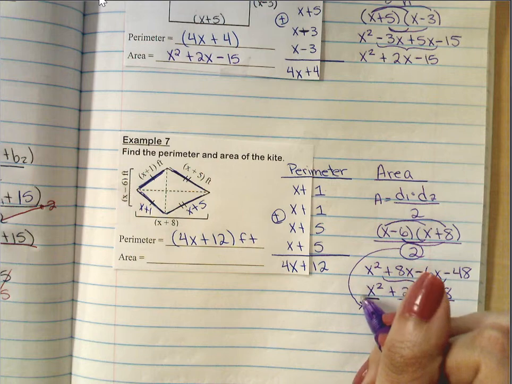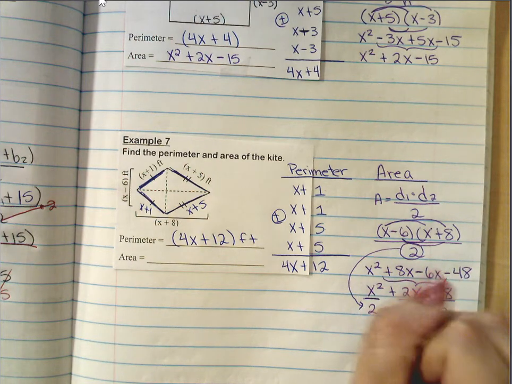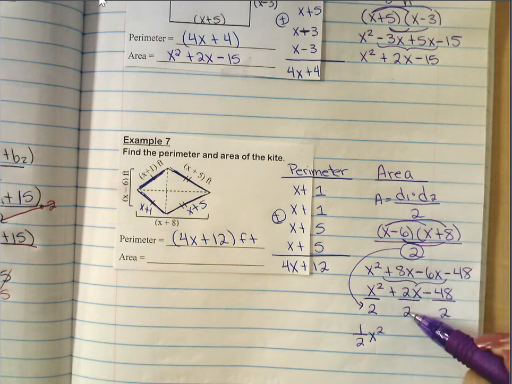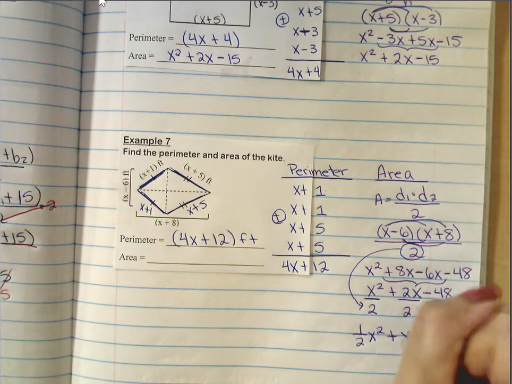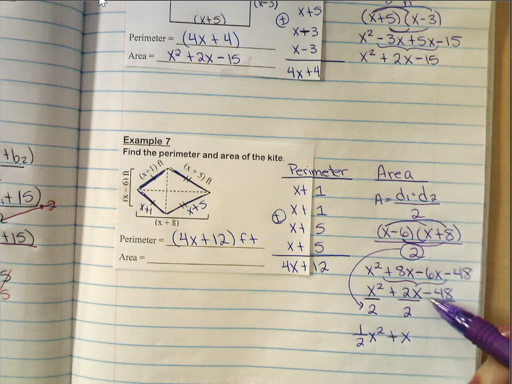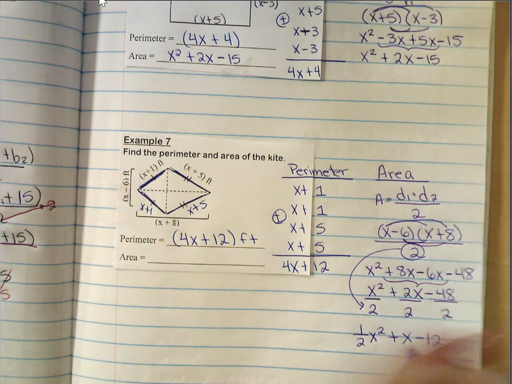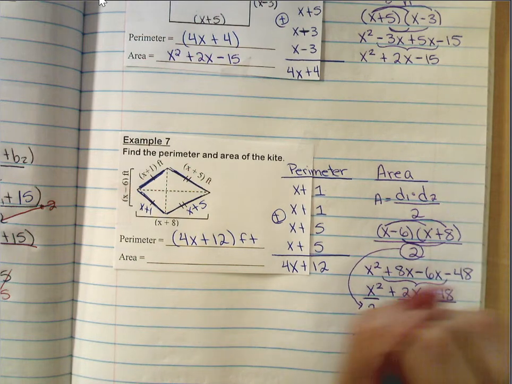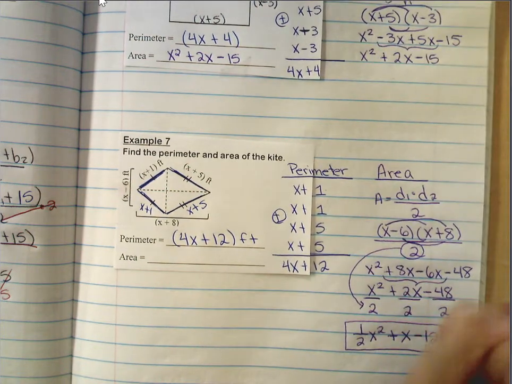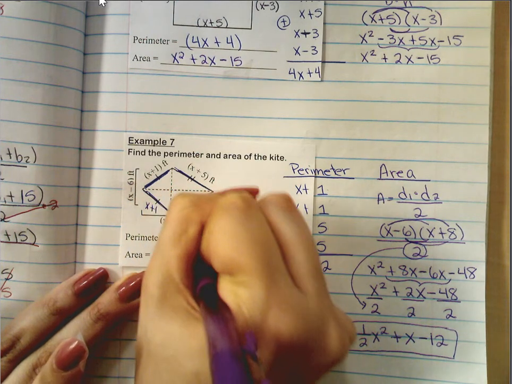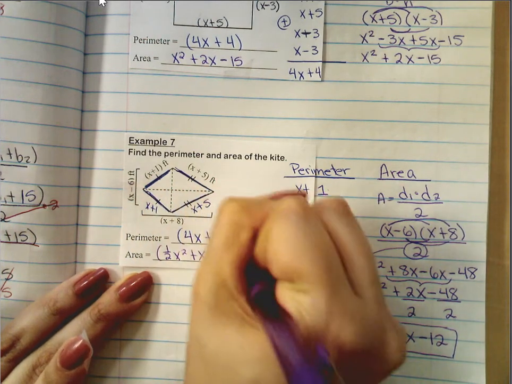It's imaginary. 1 divided by 2, it's 1/2 x squared. And 2 divided by 2, that's 1, so just 1x. And then negative 48 divided by 2 is negative 12. And so my area is 1/2 x squared plus x minus 12.